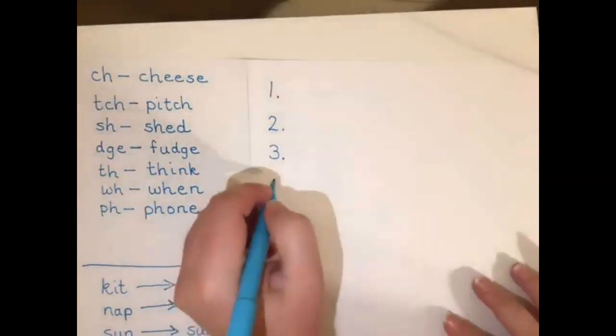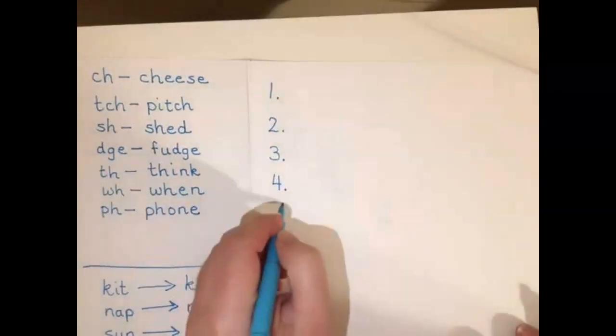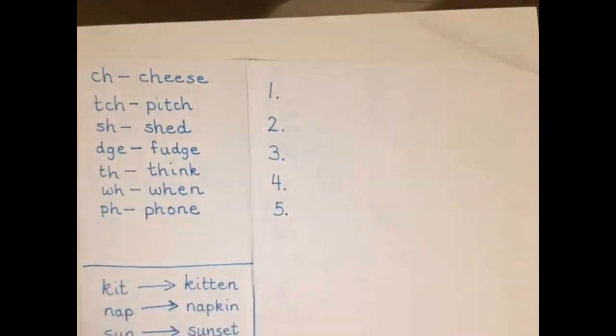All right, let's write a number 4 and write the word fetch. Our dog likes to play fetch. Fetch. Let's write the number 5. And next to it, let's write the word flip. My friend's dog can do a flip. Flip.